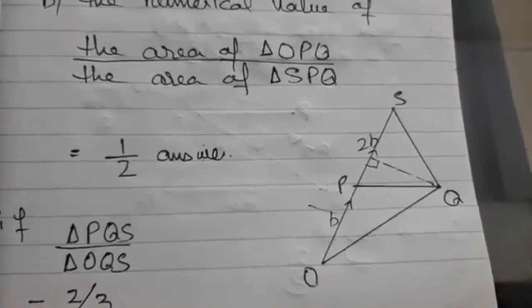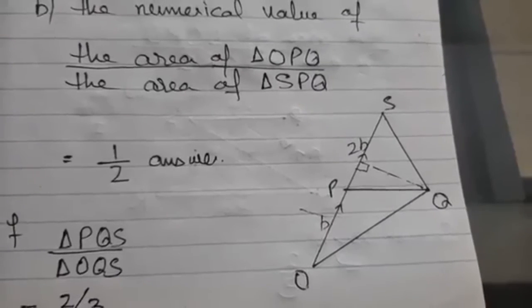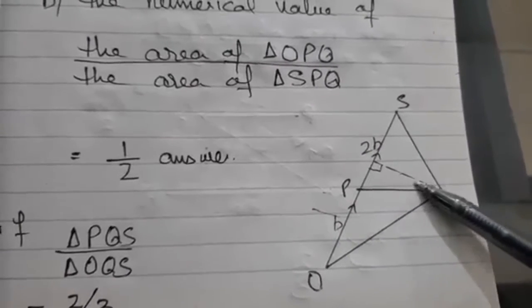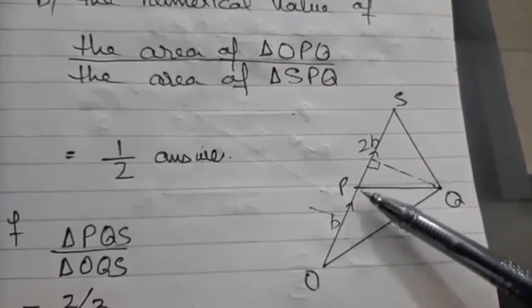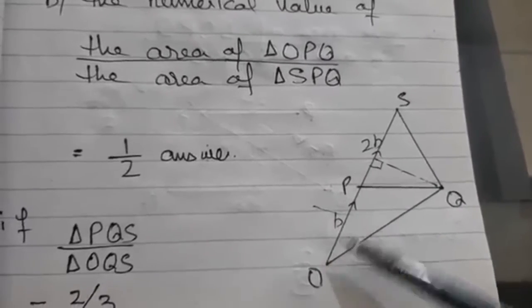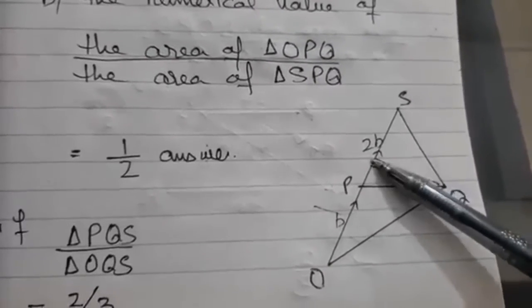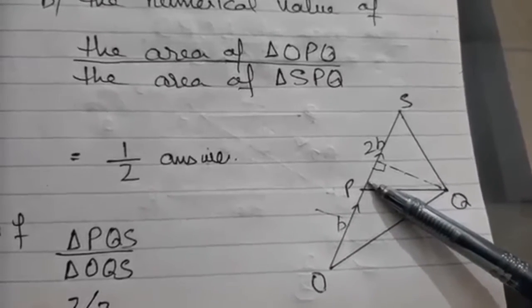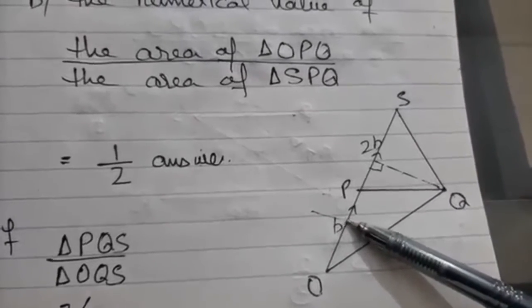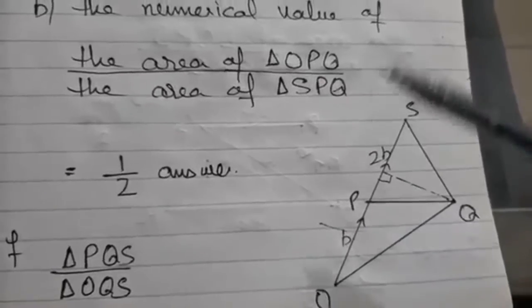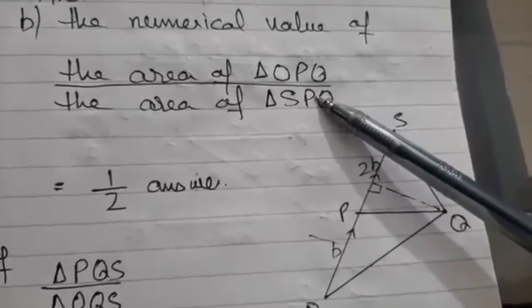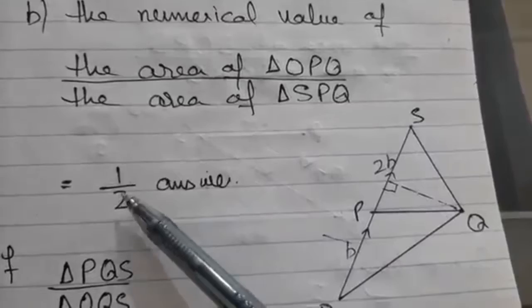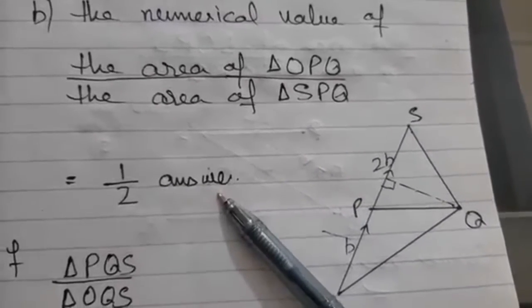So you can easily connect it that it is a case of common height. So if you draw height from here, this will be height, this will be base, and for this triangle, this will be height and this will be base. B is just telling you a direction of the vector, so we will not write that in the numerical value of the ratio of the triangles. So I'm writing 1 over 2.